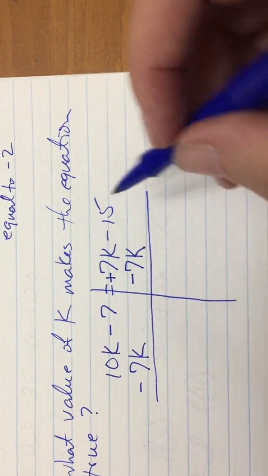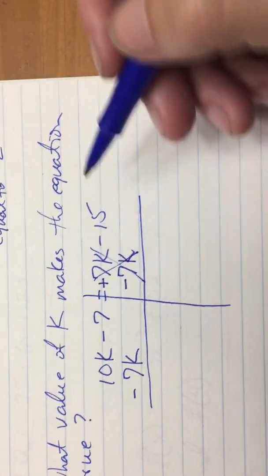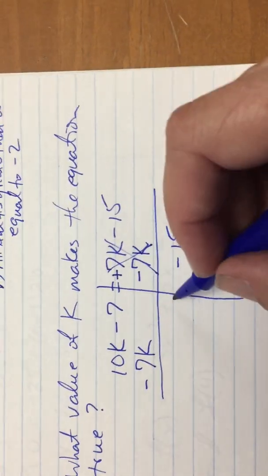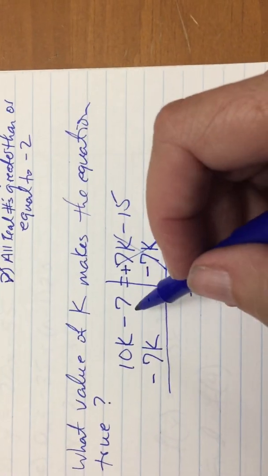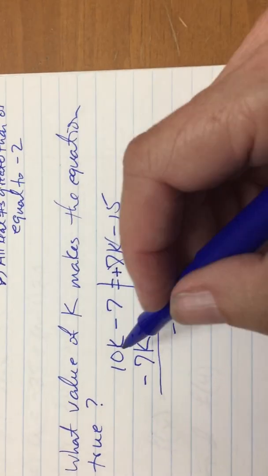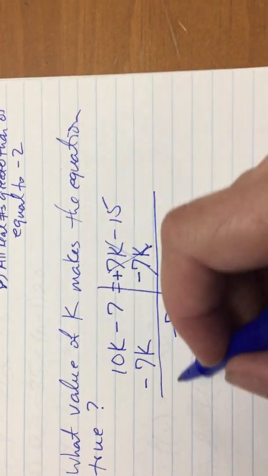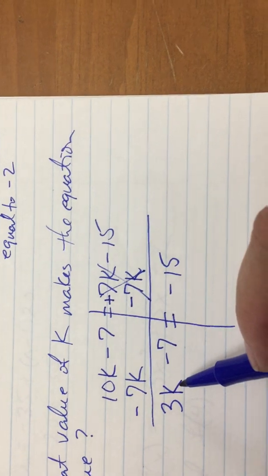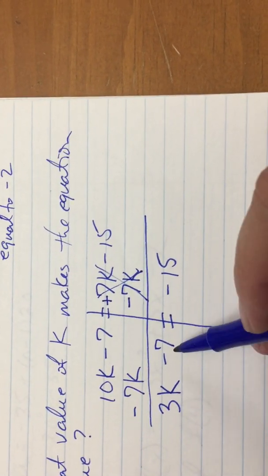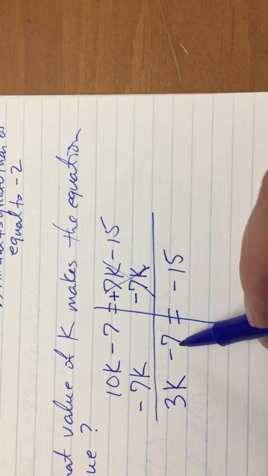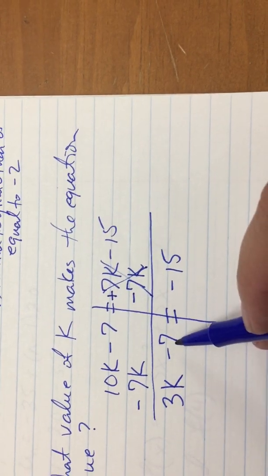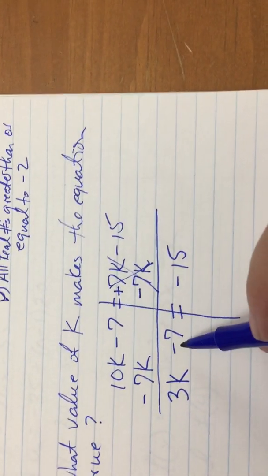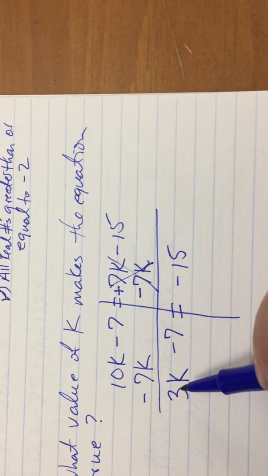And then I'm going to redraw a line, rewrite it. Of course, the 7k's over here canceled out, which is why we did it. The -15 comes down. The equal sign comes down. And then over here, I still have the -7, but I've got 10 minus 7, and that gives me 3k. So now the k's are over here on the left side. All I need to do is get rid of the 3 and get rid of the -7. Of course, this is multiplication and this is subtraction. We solve in reverse PEMDAS order, so I'm going to undo the subtraction before I undo the multiplication.